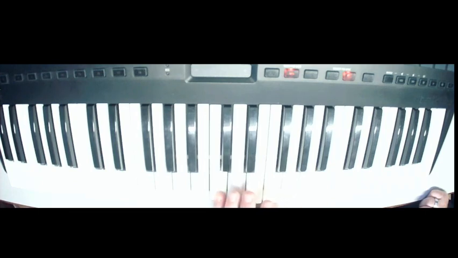That's C. Now let's go up the ladder. C, D, and let's build a chord on D. D, skip a note, F, skip a note, A. Let's do another one. Let's go to F. So we're going to go two black notes, C, D, E, F. That's F there. So we're going to play F, skip a note, A, skip a note, C, and that's an F chord.